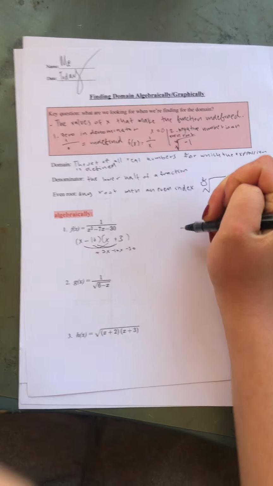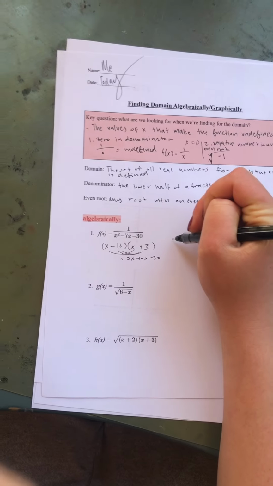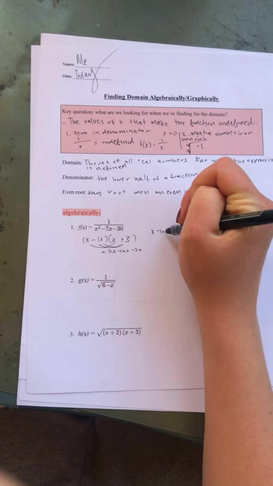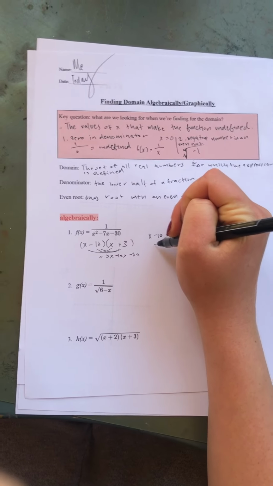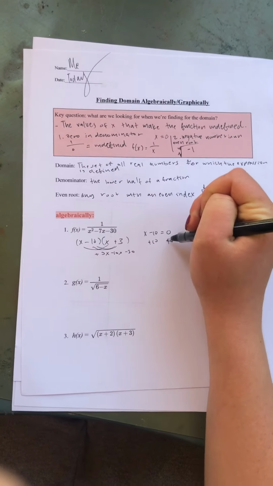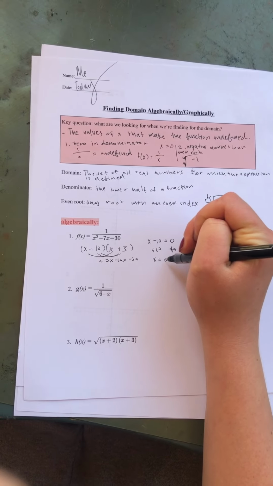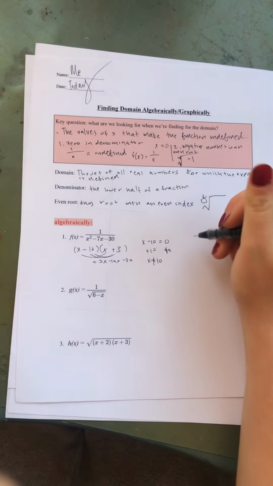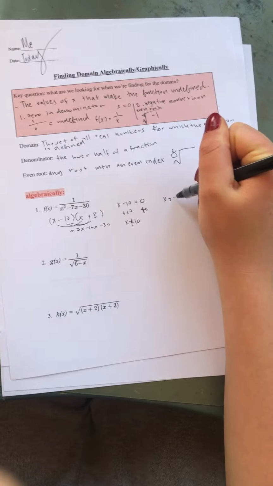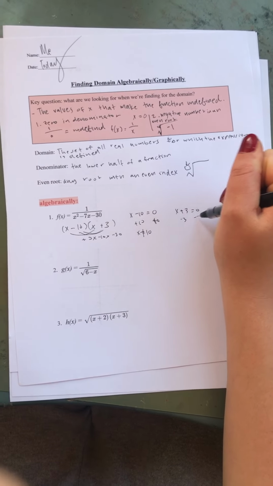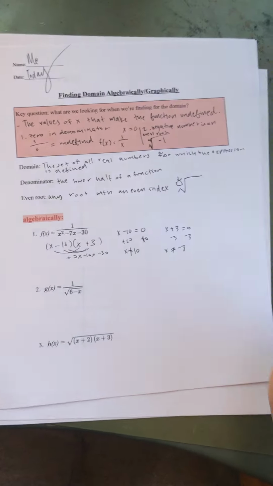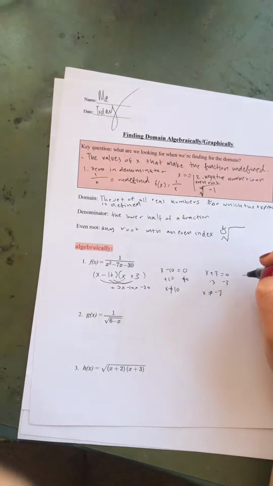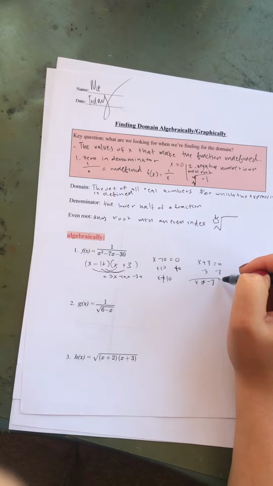So then we're going to set each of our factors equal to 0 to see what could possibly make this be 0. So add 10 to both sides, x equals 10. But actually what that means is that x can't equal 10. And then x plus 3 equals 0, minus 3, x equals -3. Or x doesn't equal -3.